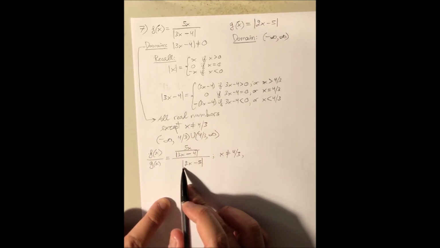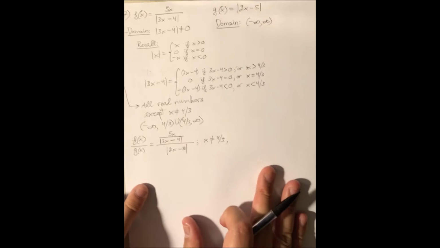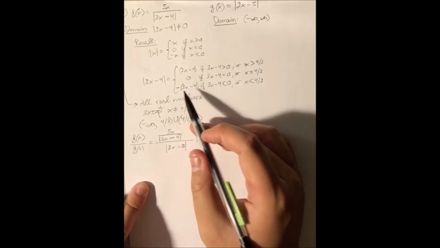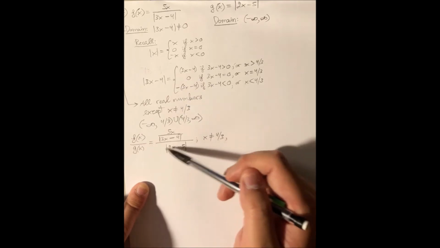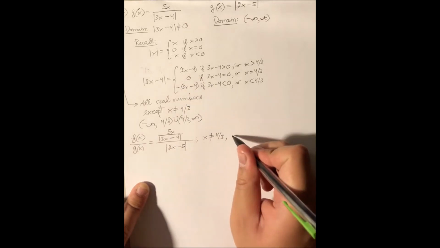But there's another restriction. I have this denominator absolute value of 2x minus 5. So what I'm going to do is recall the same piecewise function, but for this absolute value function.